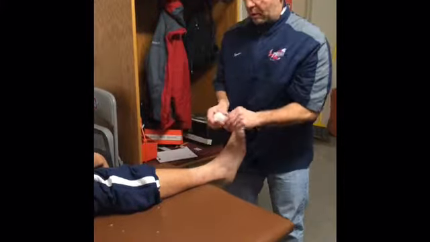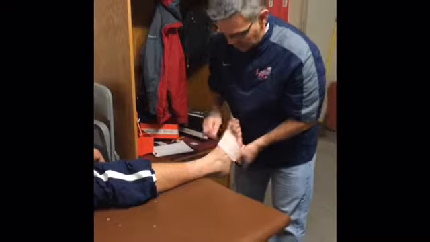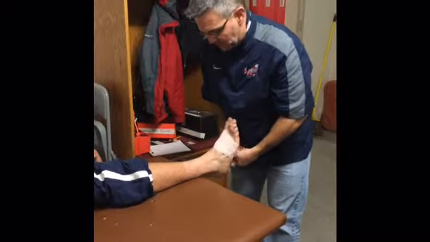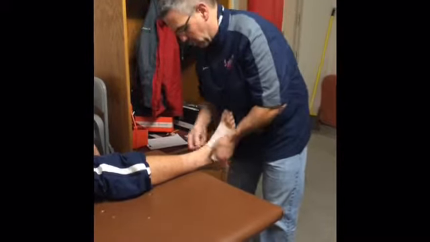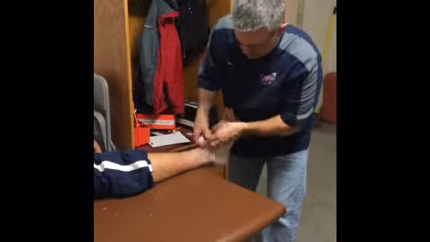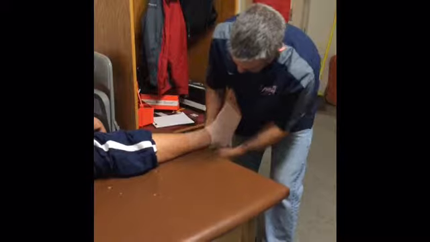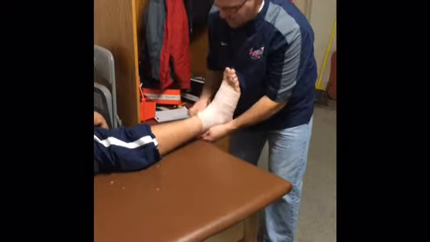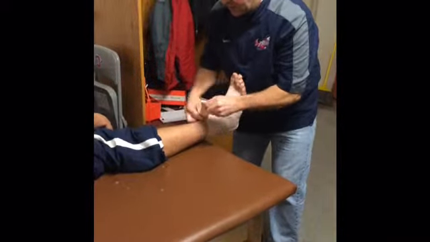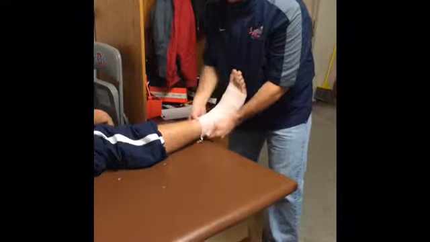To help that out, we can do a simple ACE wrap, starting down at the toes. We're going to try to push the fluid, the swelling, out of the ankle, wrapping up half on, half off. And I like to do this for when the athlete is not icing.